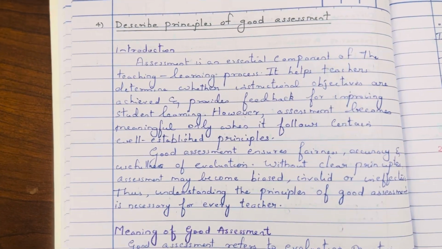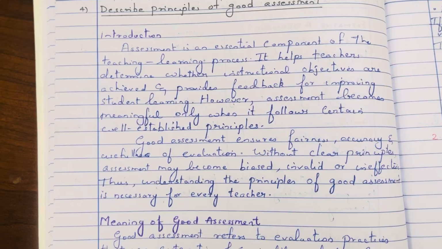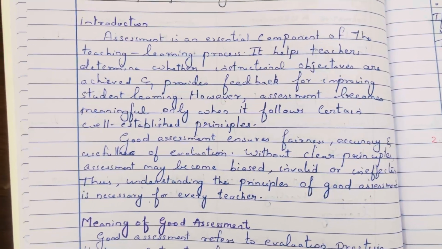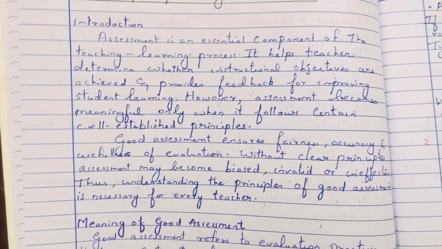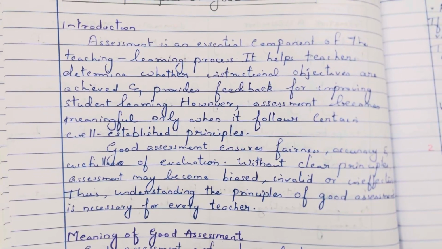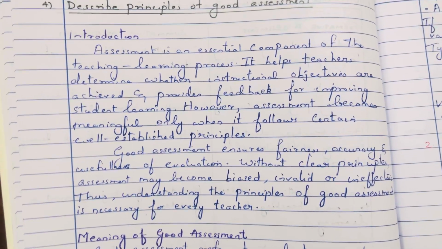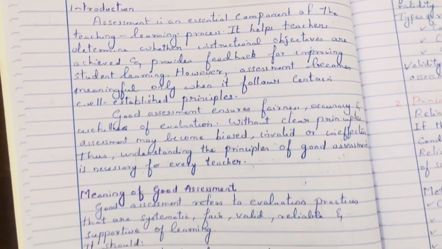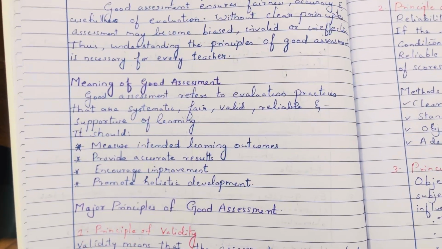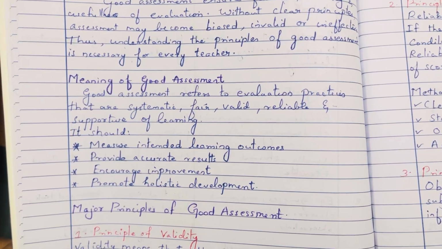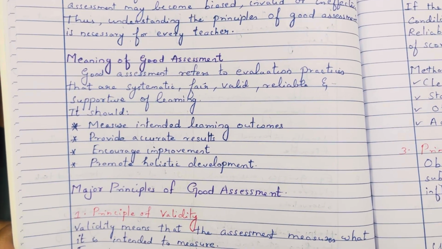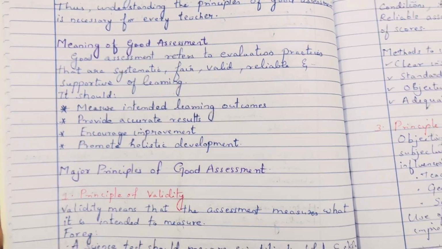Describe the principles of good assessment. This is the introduction. Good assessment ensures fairness, accuracy, and usefulness. Without clear principles, it may become biased. So it is necessary for every teacher. Meaning of good assessment: it should measure intended learning outcomes, provide accurate results, encourage improvement, and promote holistic development.